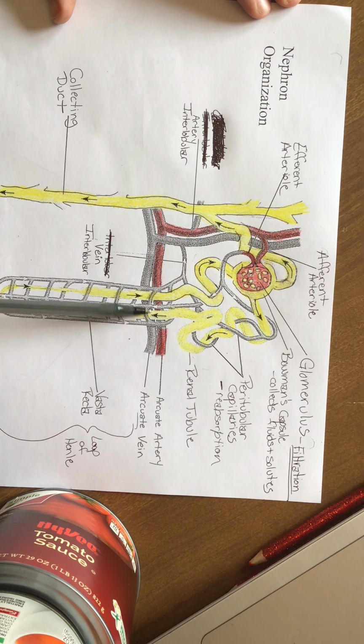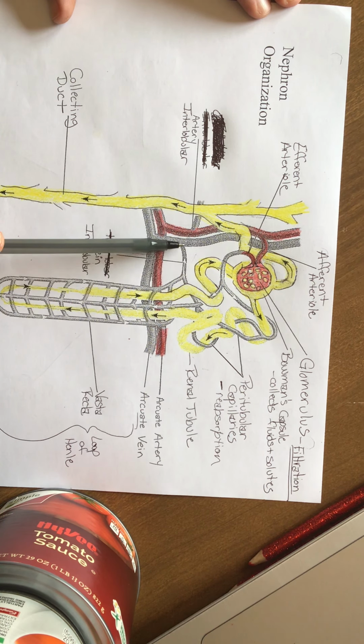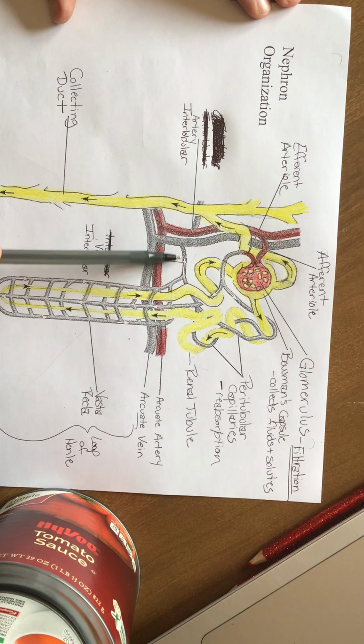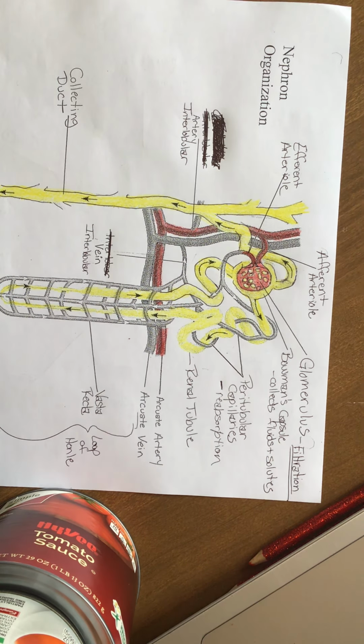Okay, so we go to the vasa recta, and then eventually you're going to see that we're moving out of that interlobular vein. Then you're going to go out, and then the way that you know before, the arcuate vein, the interlobar vein, and then eventually out the renal vein. So that's blood flow. All the rest of this stuff we're going to talk about with urine formation, which we'll talk about next time we're together.